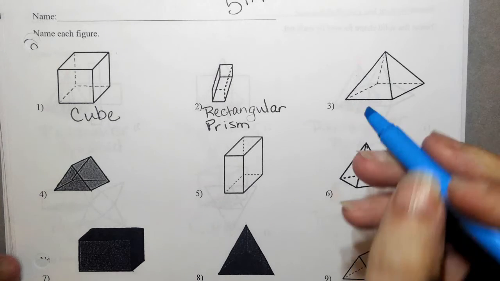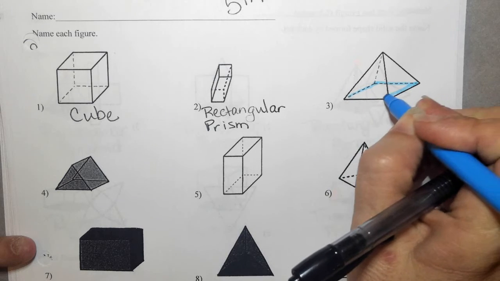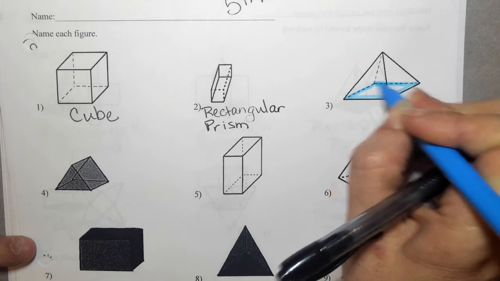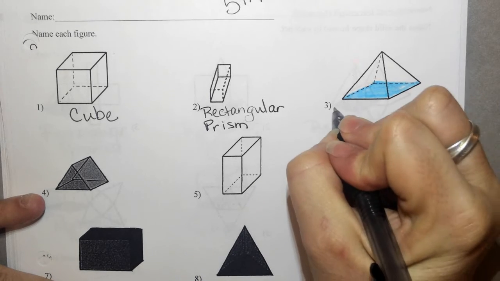Okay. Number 3. Okay, it is a pyramid, but look at the blue box. Rectangular pyramid.